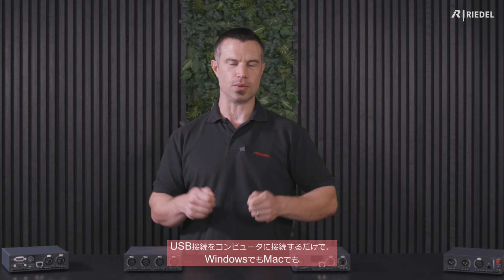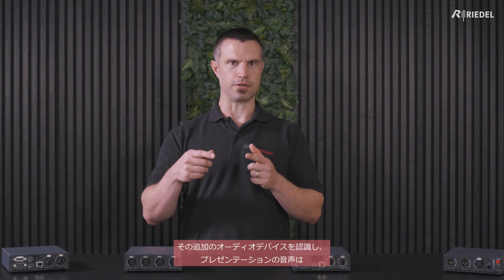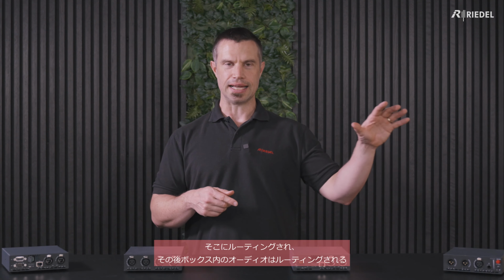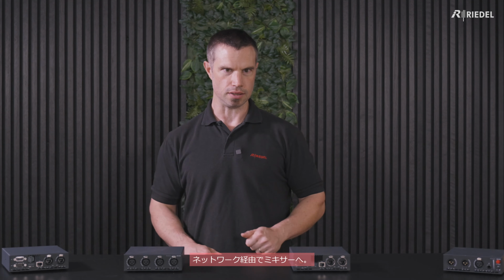You can just connect the USB connection and the computer, whether it's Windows or Mac, will see that extra audio device, and the audio from the presentation can be routed to it, and then the audio inside the box can then be routed over the network to the mixer.